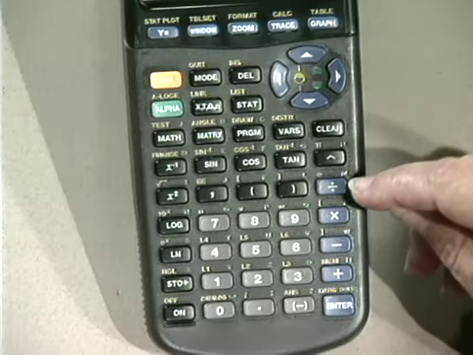Notice that in order to get the fraction bar, I punch the division symbol right up here on the calculator. It shows up on the screen as a fraction bar, but on the calculator keyboard, it looks like the division symbol of the line with the 2 little dots on it.